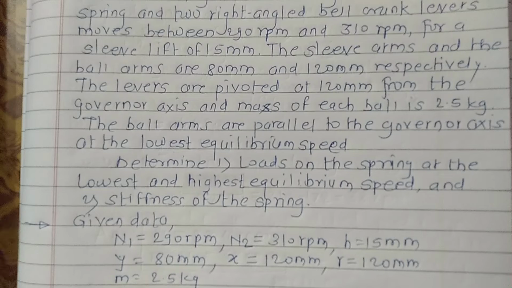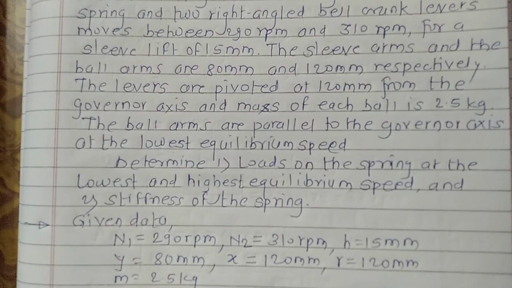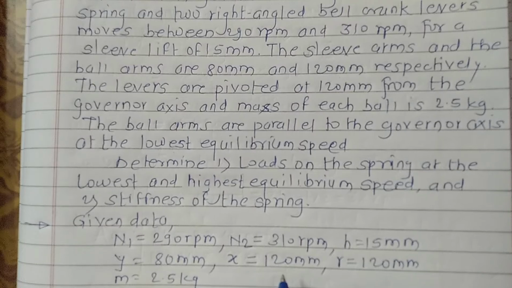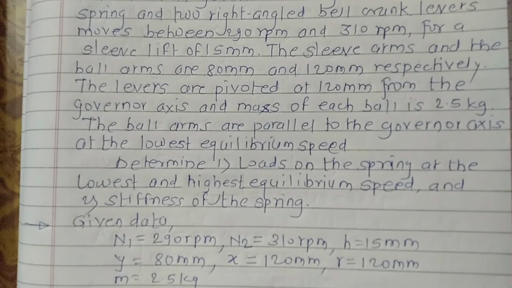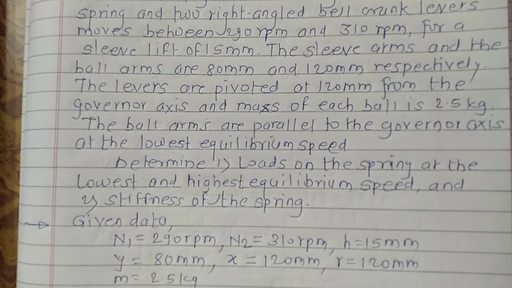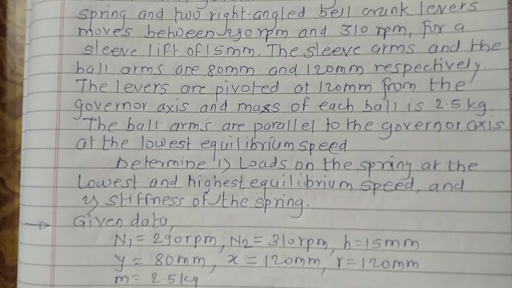And the second point, you have to determine the stiffness of the spring, that is small s.